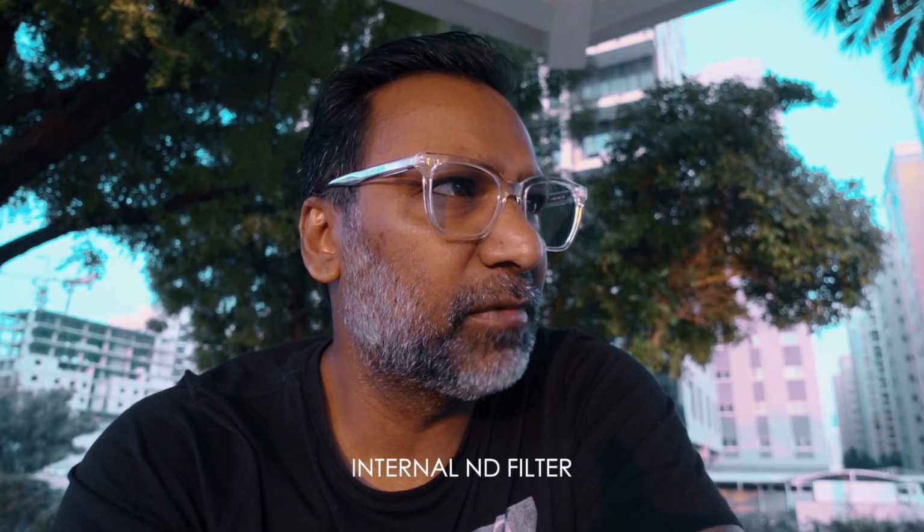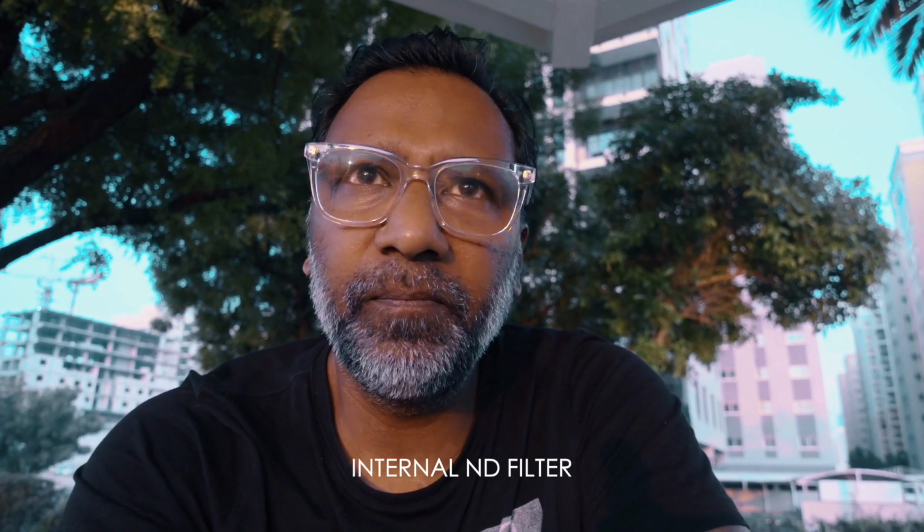Sony ZV-1 has its own internal filter, I think around 2 to 3 stops, which is actually useful when you record outside in this kind of situation. It's not that effective, but still it's okay for the early morning or the evening lights. Afternoons, I don't think it's that effective, but still you can control your exposure with your shutter speed. Plus you can use your aperture to control the exposure.